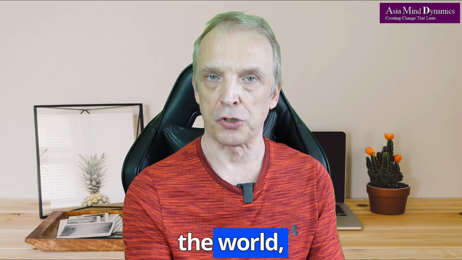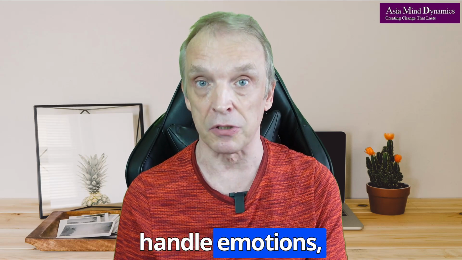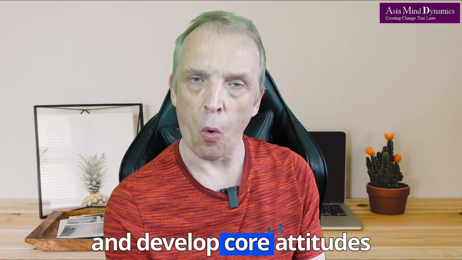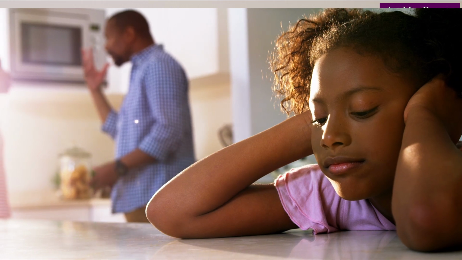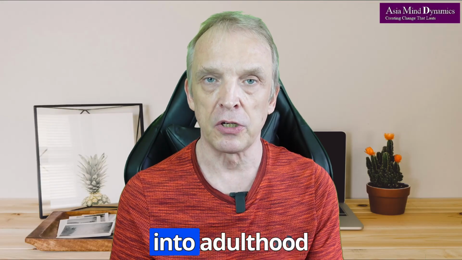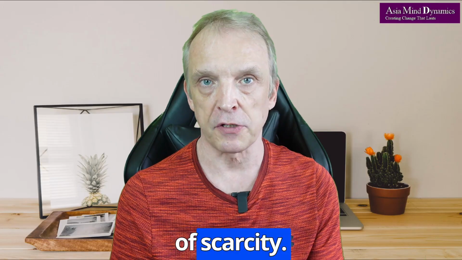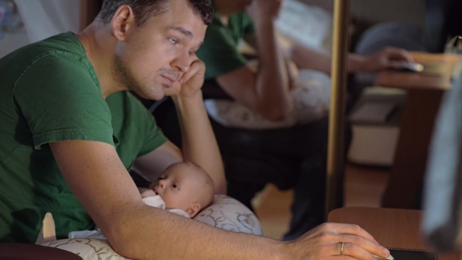During these years, our fundamental beliefs about the world, trust, and safety are established. These early experiences lay the foundations, how we handle emotions, relate to others, and develop core attitudes about ourselves and the world. For example, if a child grows up in an environment of financial instability, they may develop subconscious beliefs that follow them into adulthood and see the world full of scarcity. These early beliefs can affect their relationship with money and influence struggles with poverty or wealth later in their life.